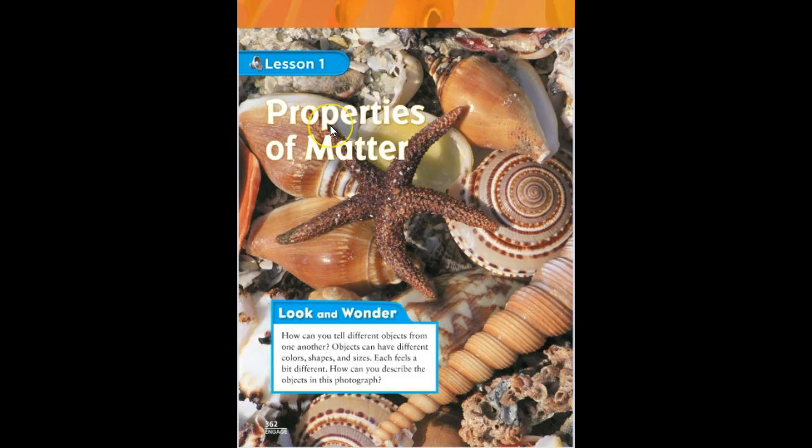Hi, we're starting a new science unit called Properties of Matter. And matter is anything that takes up space. So everything around you basically takes up space. So everything around you is made of matter. And so we're going to look at how you can tell different objects from one another because matter has properties. And that's the characteristics or how you can tell different things apart.